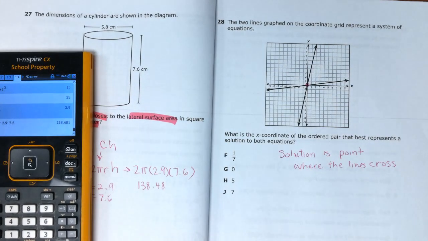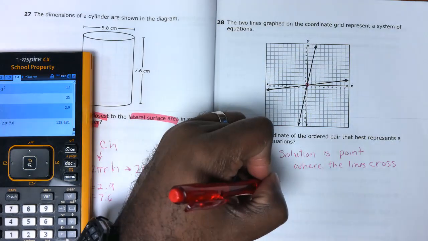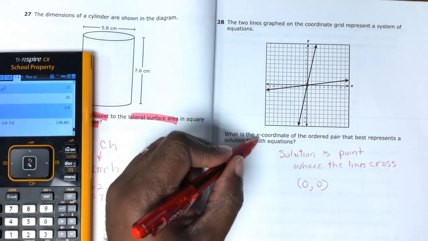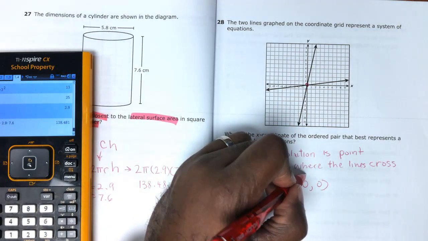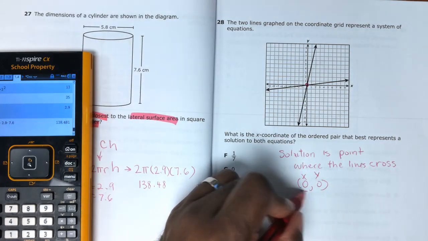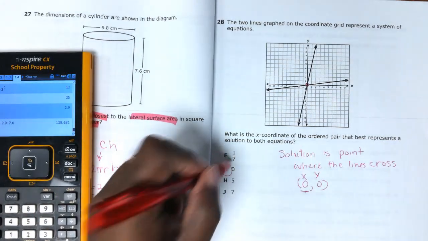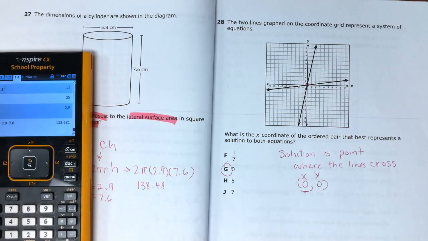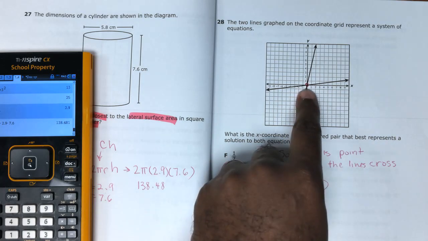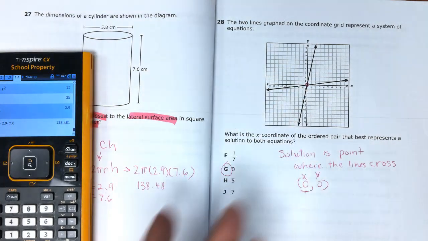From there we can see that that is the origin. So my solution in this case is 0, 0. It asks what the x-coordinate is, and that would be right there. This is y. So this one right there is my solution, so we would choose that and not work too hard about it. If you see systems of equations, those are probably the easier questions. I didn't highlight anything there because this is really all we need: where the lines, plural, cross in the graph.